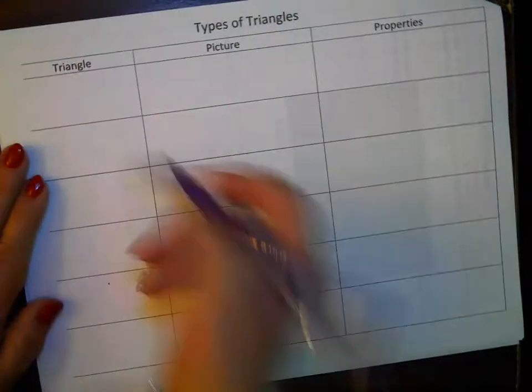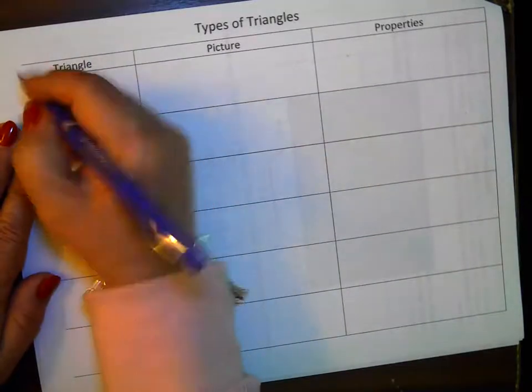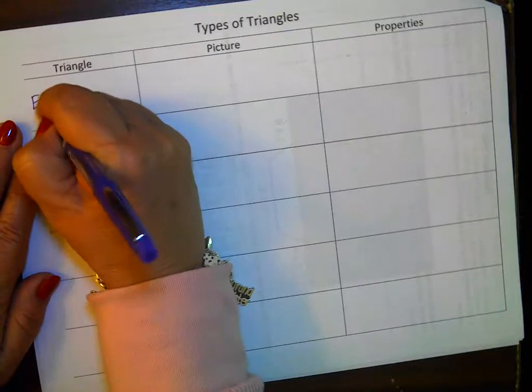Types of triangles. So we're going to do it first of all by their sides. So I'm going to start off with the equilateral triangle.